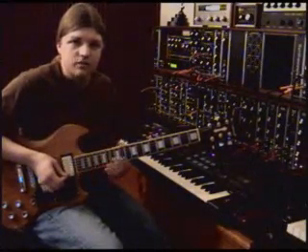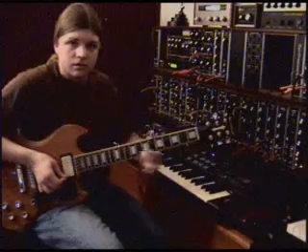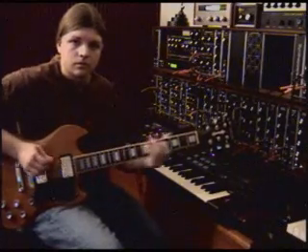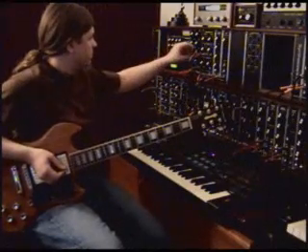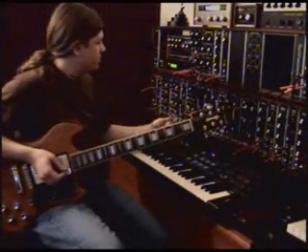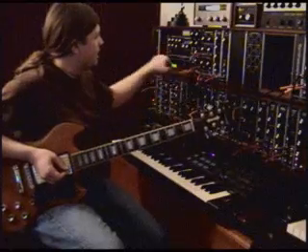And notice it tracks every move I make. That's what I'm talking about, complete mud down there. Okay, so if we use something besides a pulse wave, we can get a whole different pattern.